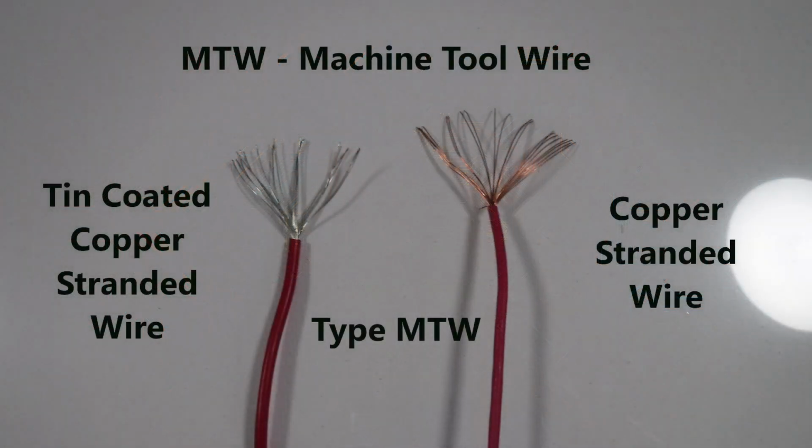It can vary in many ways, including the number of conductors that are used, that are stranded or twisted together. There are several types of materials. The most common ones you're going to see are plain copper and tin coated copper. The tin coated copper is a little better conductor.